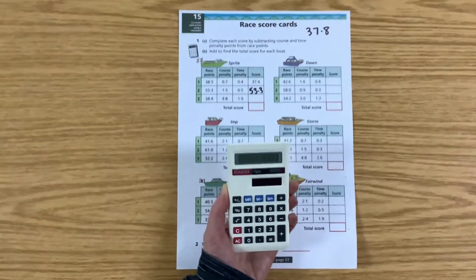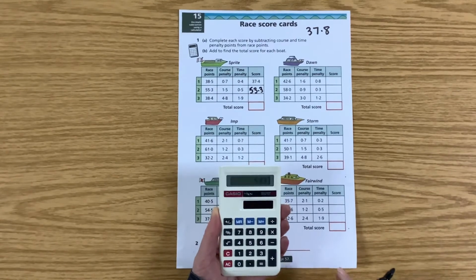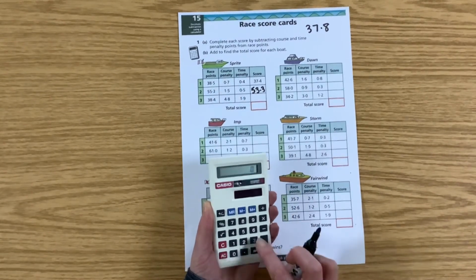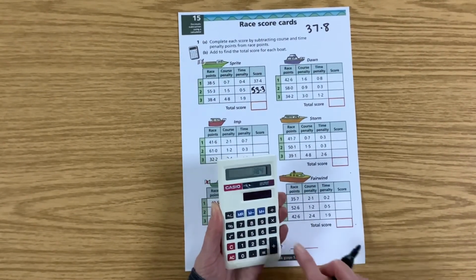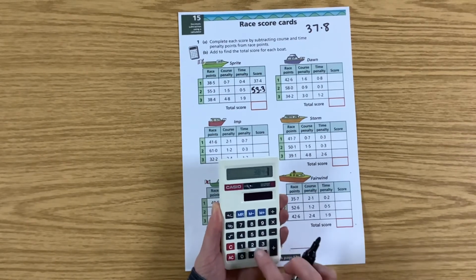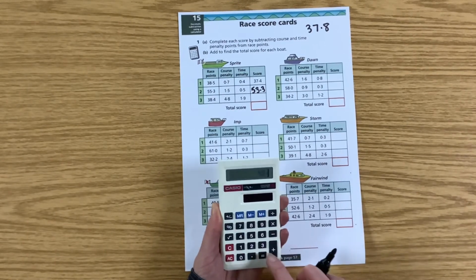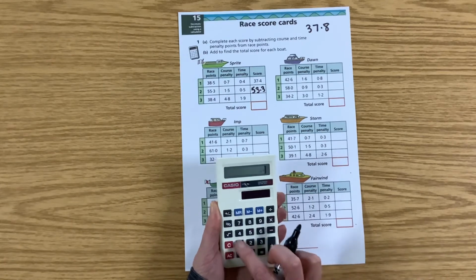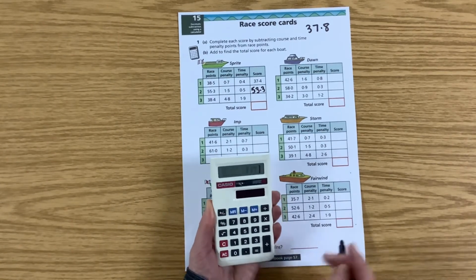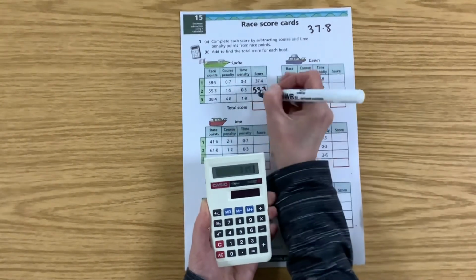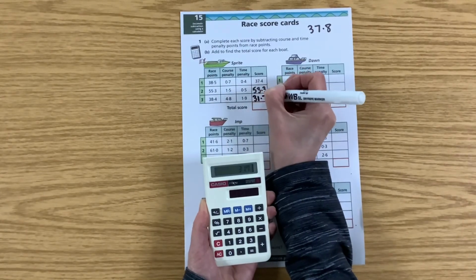So I write that into that box. In the third race, Sprite first of all got 38.4, but then lost 4.8, and then lost 1.9 points. So the final score in that race was 31.7.